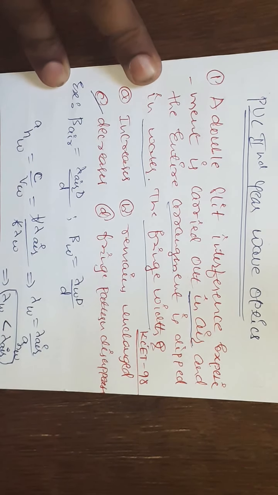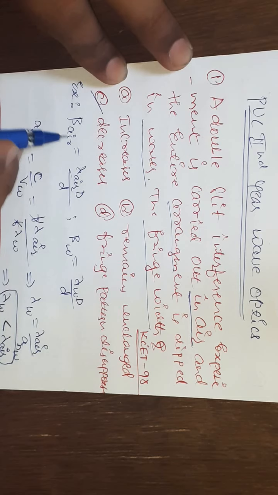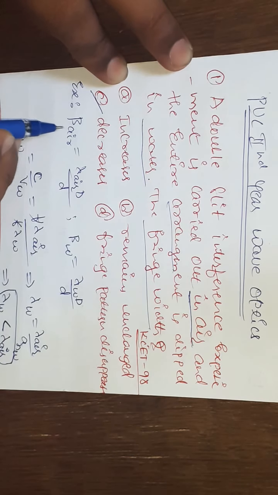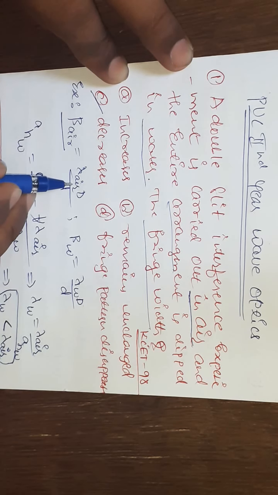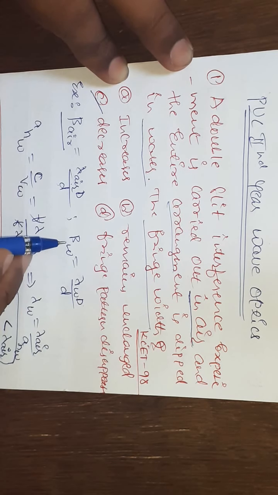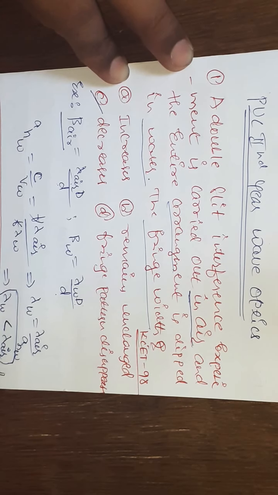Students, we know already fringe width is denoted by beta. Fringe width beta, first in air: beta of air, fringe width in air, is equal to lambda D divided by d. We know already this is lambda in air, and capital D and small d. The same thing, fringe width in water, beta w equal to lambda w D divided by d.